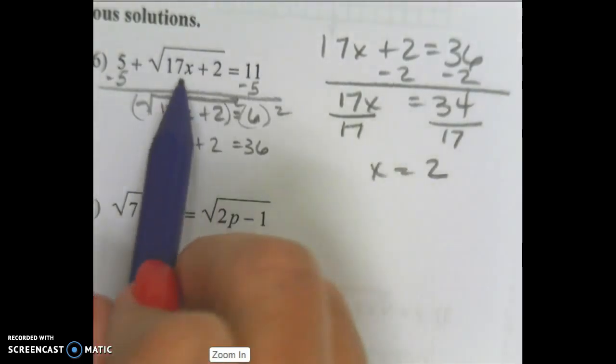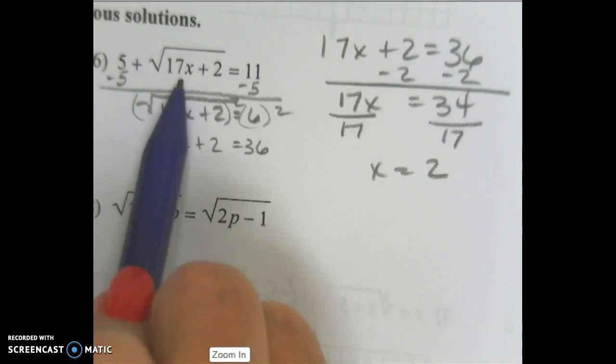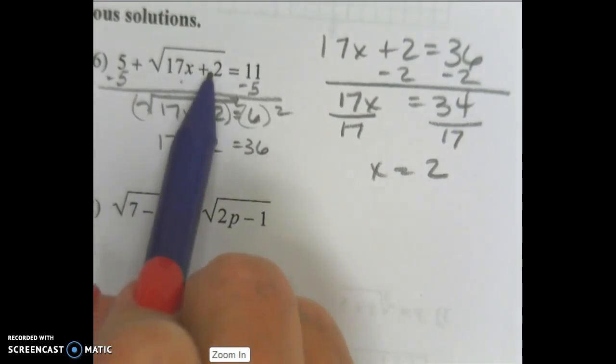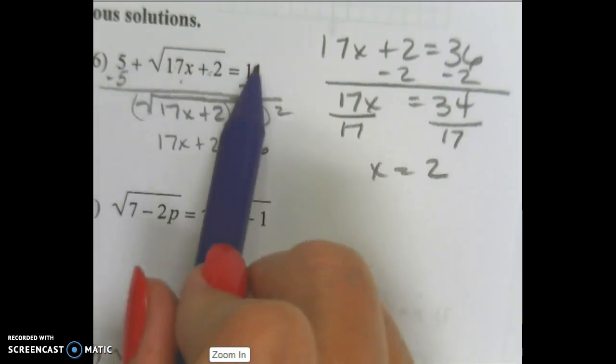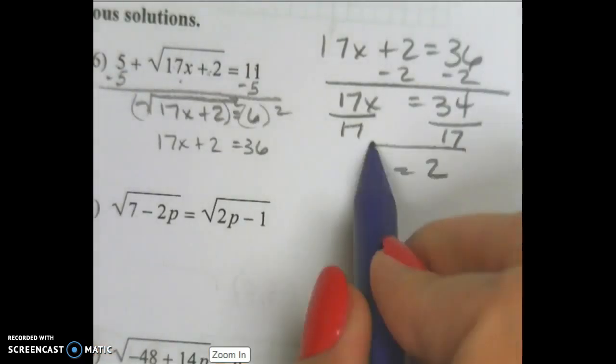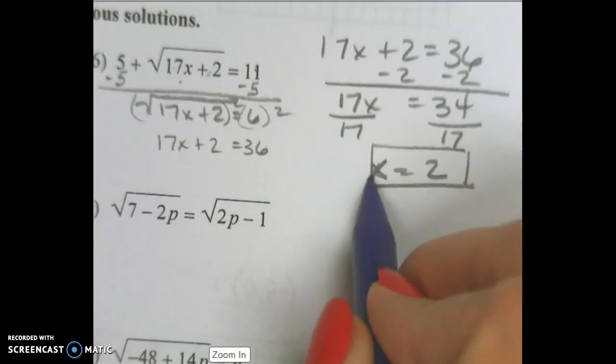I come back in and I plug it in. 17 times 2 is 34, plus 2 is 36. The square root of 36 is 6. 5 plus 6 is indeed 11. It does check. That is my solution.